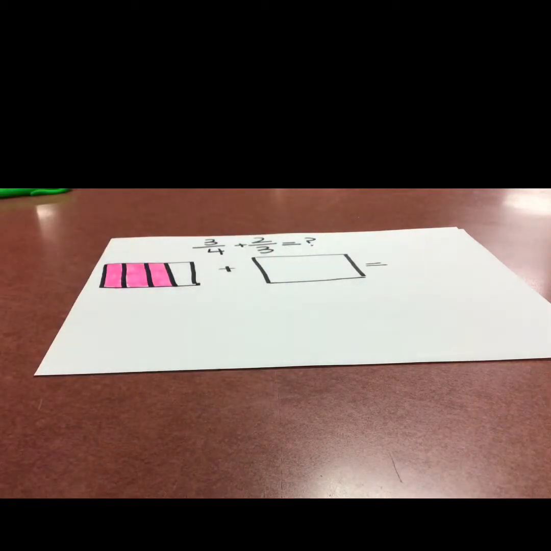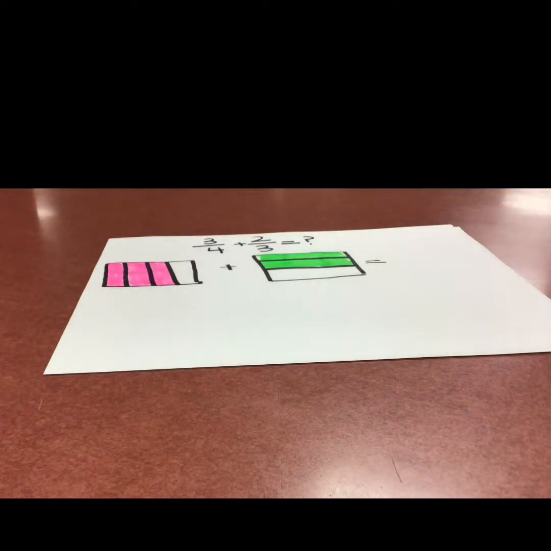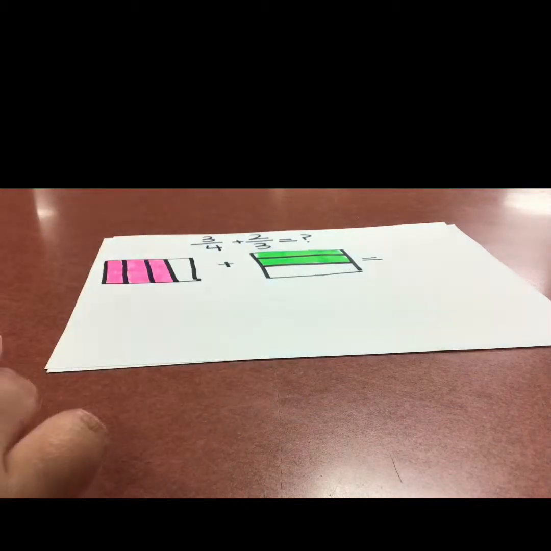Okay, and so our next rectangle over here is going to represent our 3 parts, which is the denominator of the 2/3. So that's our whole for the skim milk. And I'm going to color 2 sections of this one. Now you might be asking yourself, how am I going to add them when they have unlike denominators? And that's what we're going to do: we're going to find a like denominator. So we're going to split our first one, since it's split into 4ths, and we're going to split it again into 3rds.